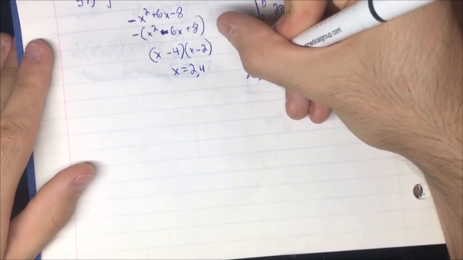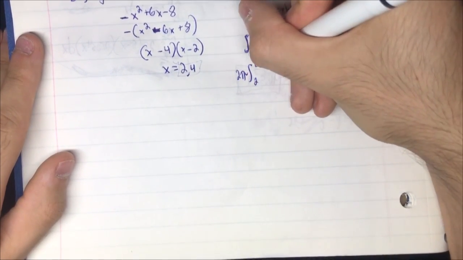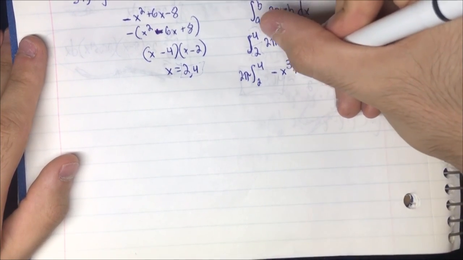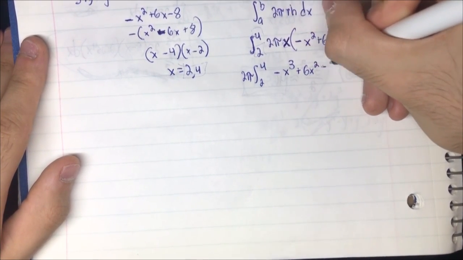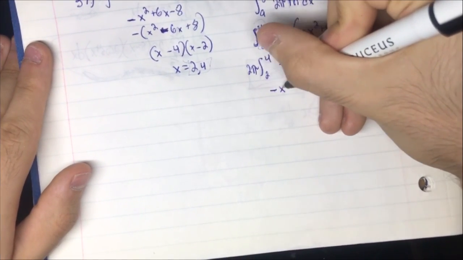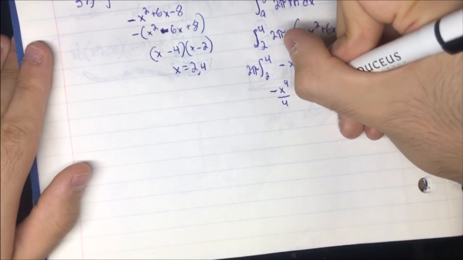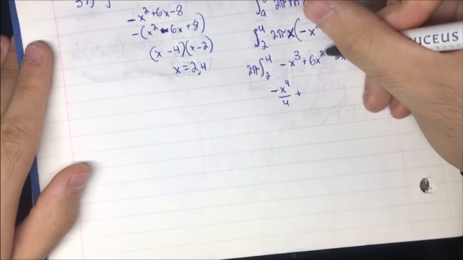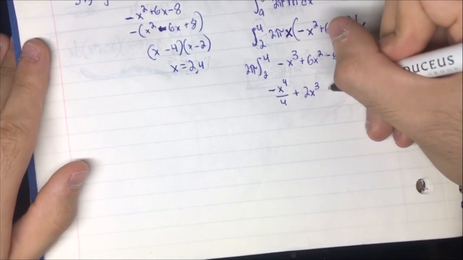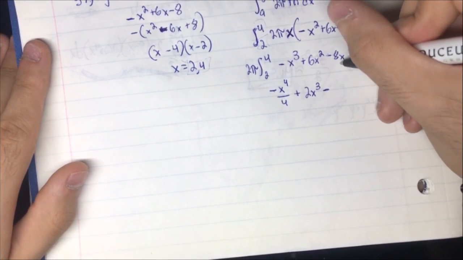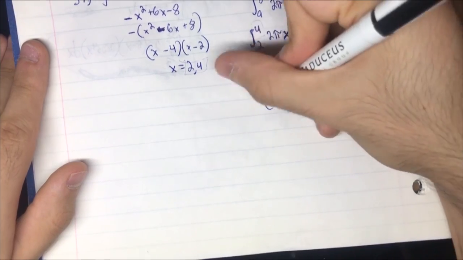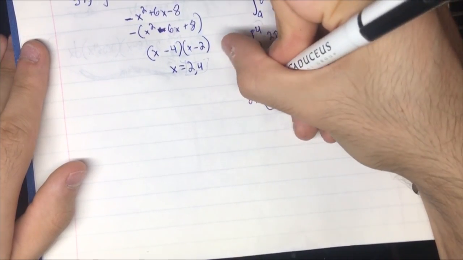Anyway, let's move out the 2 pi in front. So let's see, 2 to 4. Now let's distribute the x. It's going to be negative x cubed plus 6x squared minus 8x dx. And now let's get the antiderivative of this. It's going to be negative x to the 4th over 4, plus the antiderivative of this is going to be 6x cubed over 3, so if you simplify it, it's going to be 2x cubed. Same with this, 8x squared over 2, and if you simplify it, it's going to be 4x squared. And then it's still all being multiplied by 2 pi.